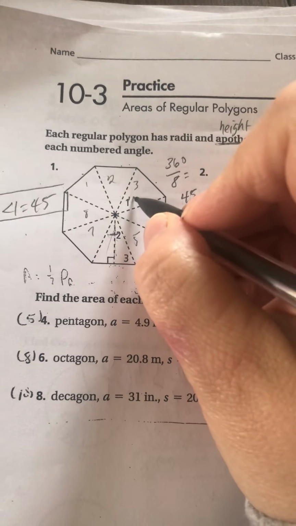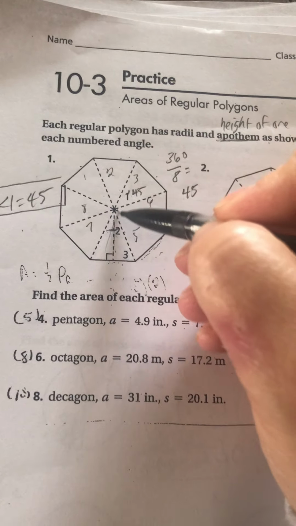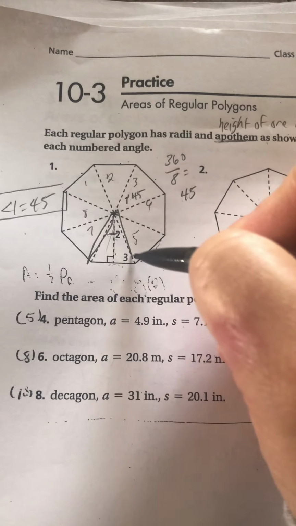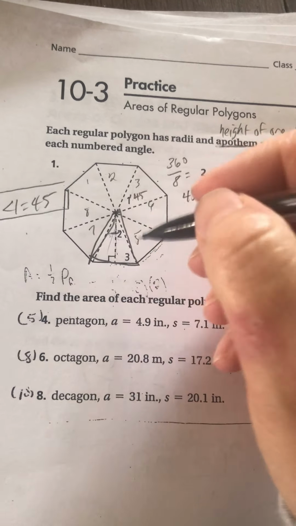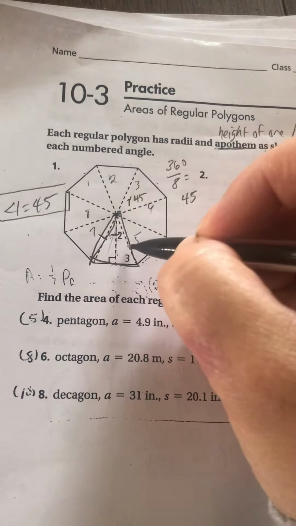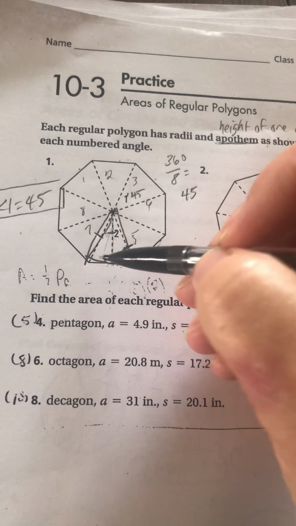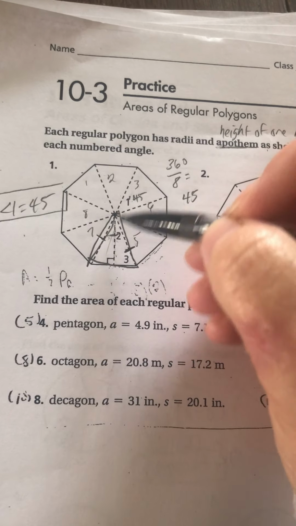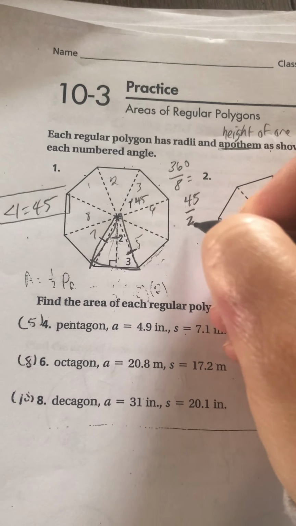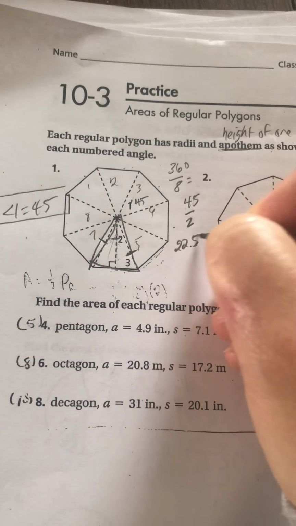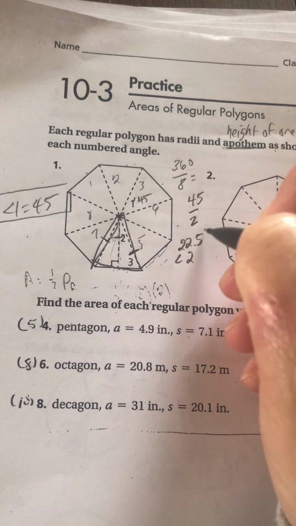Now, if angle 1 is 45, look at this triangle right here. Because the polygon is regular, these sides are like a radius, so they are equal. So this is an isosceles triangle. We take that 45 and divide it by 2, which is 22.5, and that is angle 2.